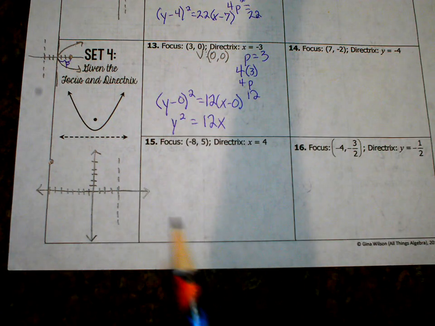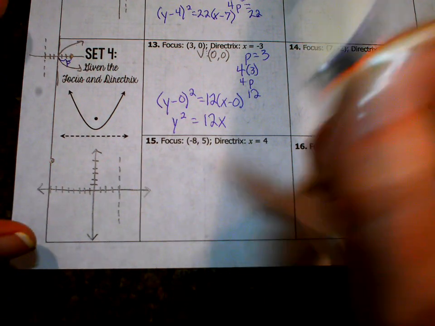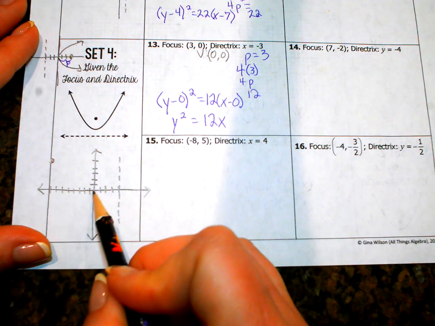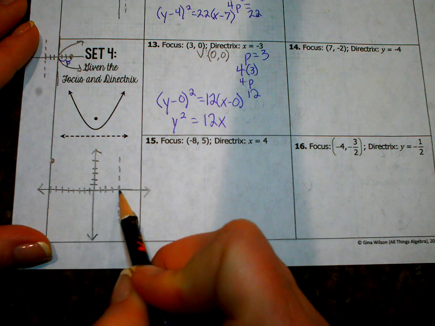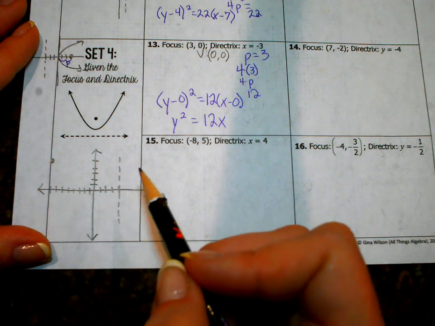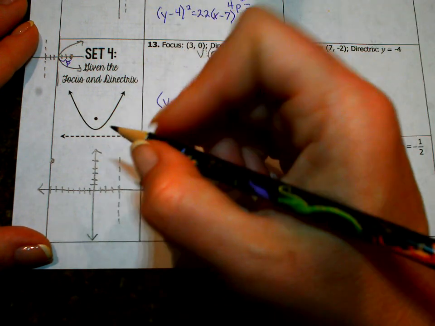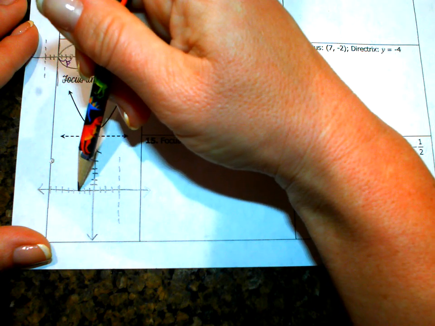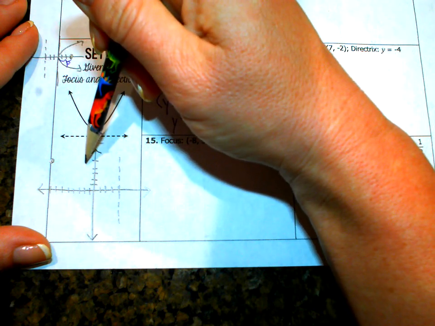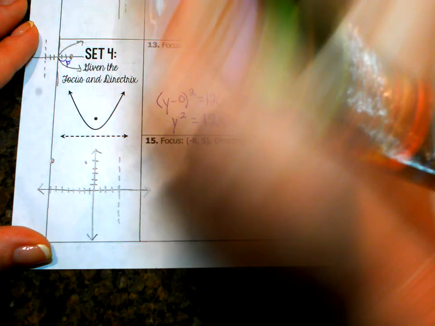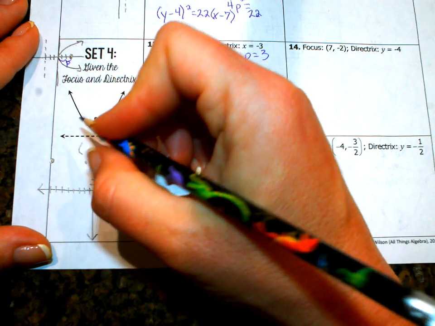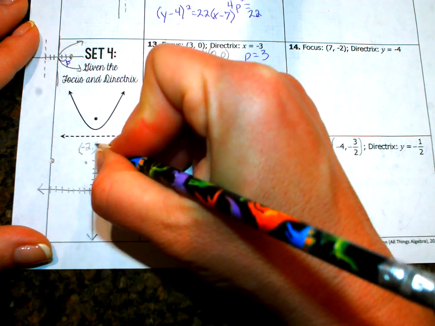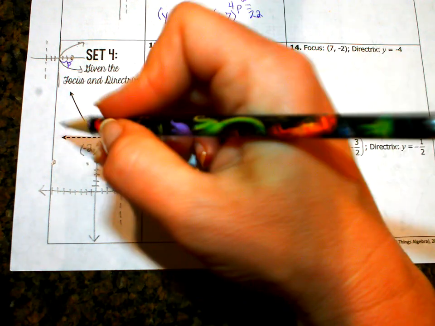Halfway in between my directrix and my focus. This is a solid 8, 9, 10, 11, 12 away. So I need to count halfway of 12. 6. So start at 8. 1, 2, 3, 4, 5, 6. And it has to be directly in the middle. This vertex is at negative 2, 5. I just counted in the middle. Here it is, like this.